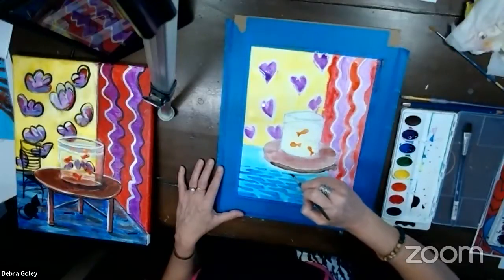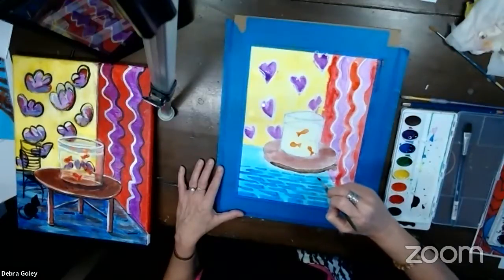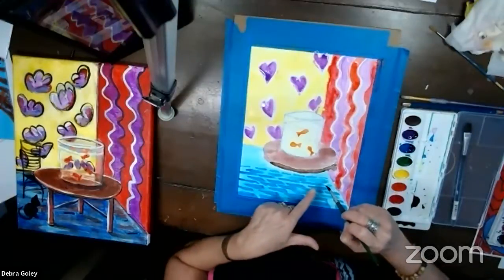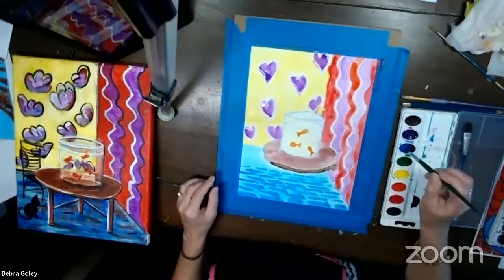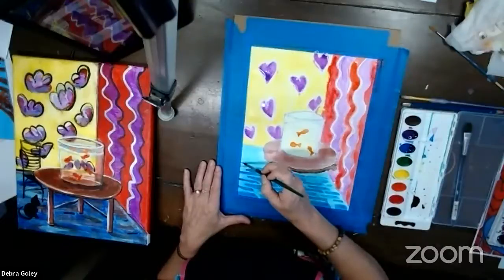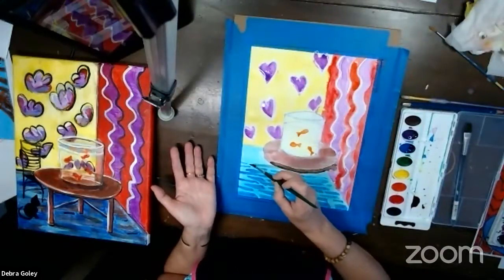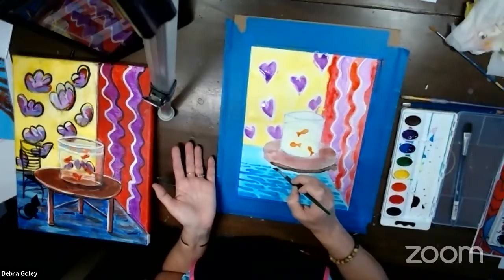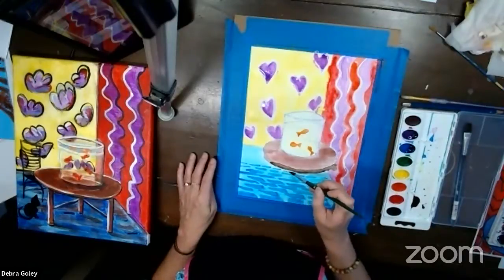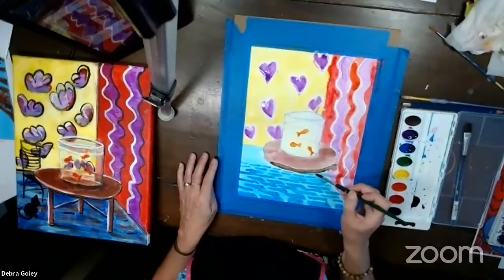Okay, now I'm getting skinnier with my lines, barely hitting it with the point of my number 6 watercolor brush. You can do a lot with a number 6. That's kind of my go-to brush, because I can make really thin lines and I can make some fat lines.